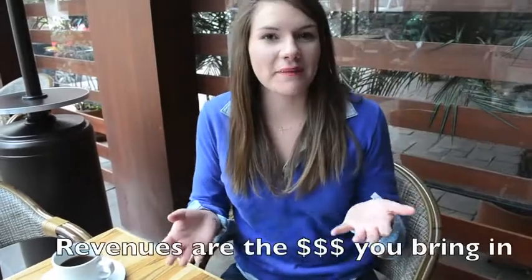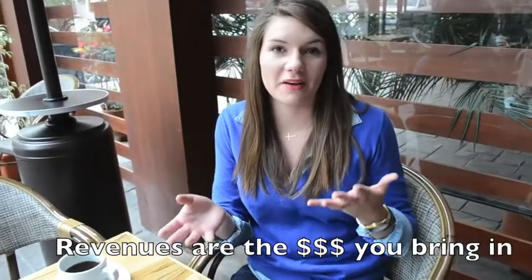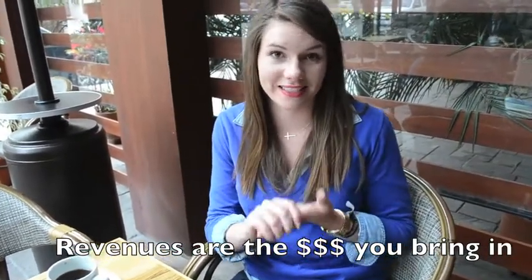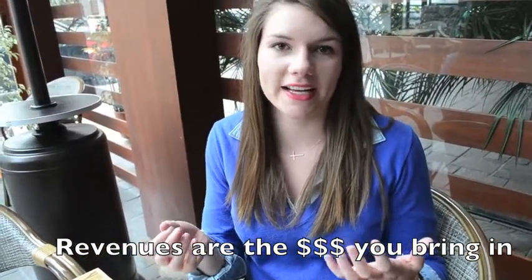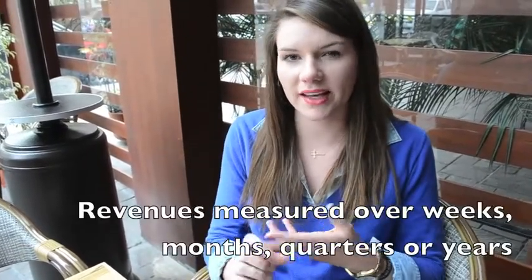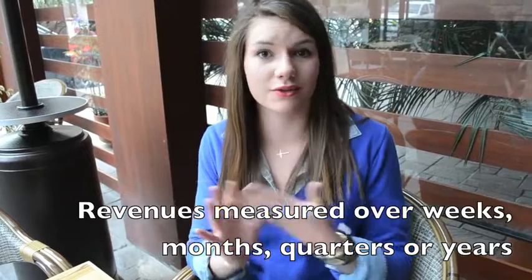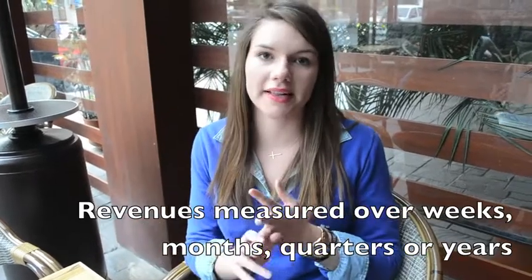So revenue is the amount of money that a business brings in for providing its products or services to clients. So in our example, revenue would be the amount of money that you're paid per dog walk. And revenue is measured over a period of time. So that can be a week, a month. Often it's done in quarters, which is a quarter of a year, so 3 months, or the year in total.